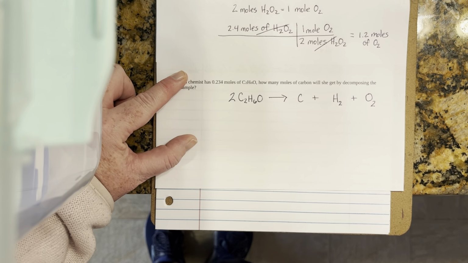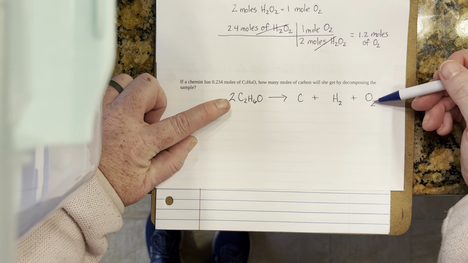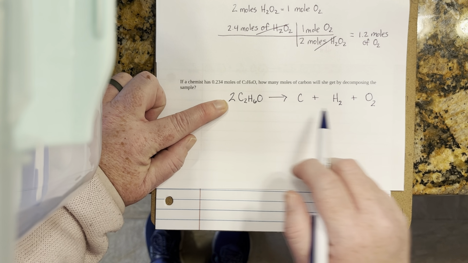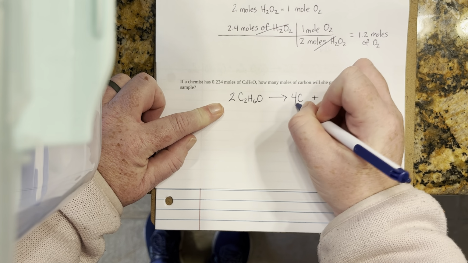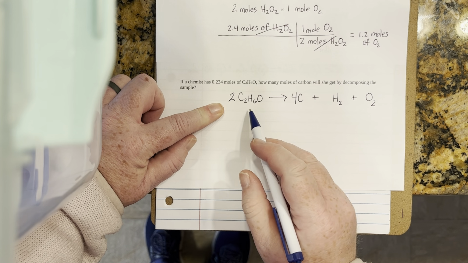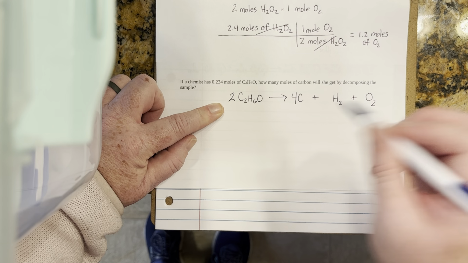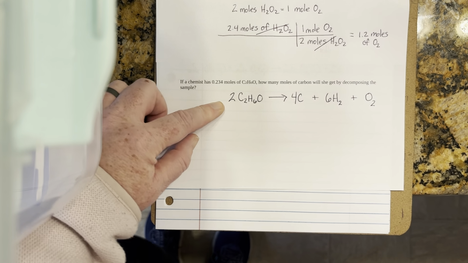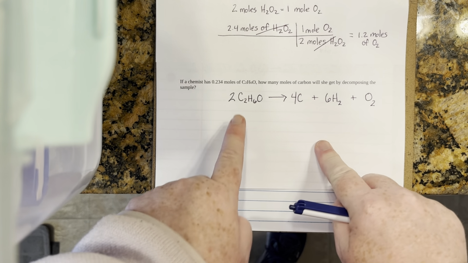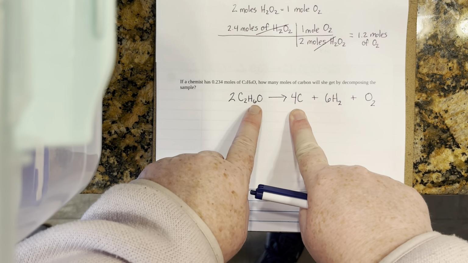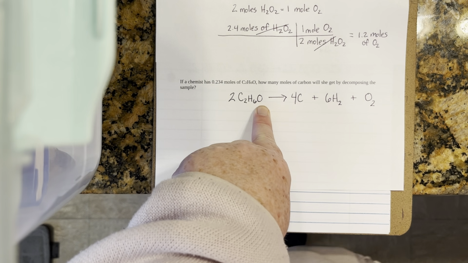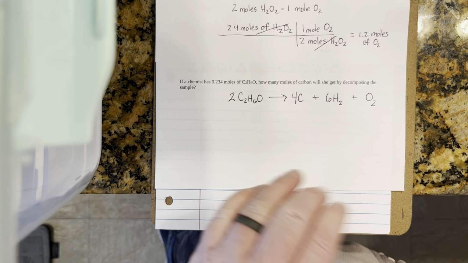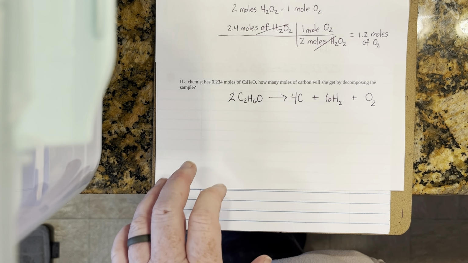So that's what I start with. Once I do this, my oxygen's balanced, and then I can mess with my other 2. So that's going to give me 4 carbon, 4, and that's going to give me 12 hydrogen. And so I put a 6 there, and then I double check to make sure everything's balanced. I have 4 carbon, 4 carbon. I have 12 hydrogen. I have 2 oxygen, 2 oxygen. Okay, if you're having trouble with that, please go back and practice balancing equations.